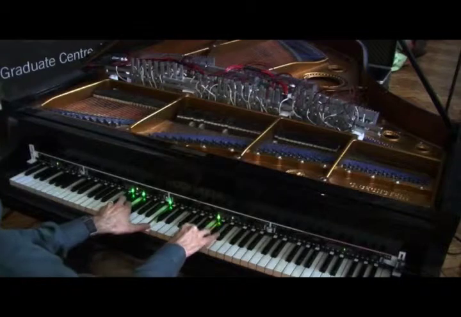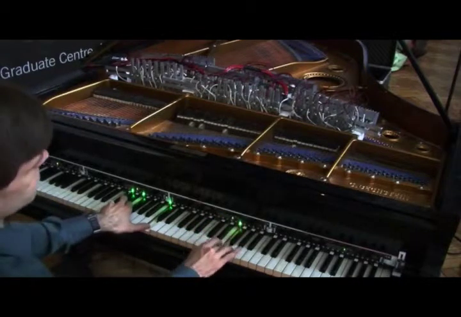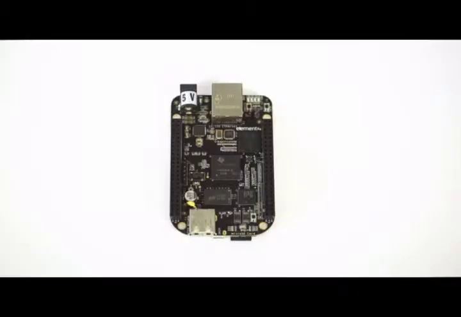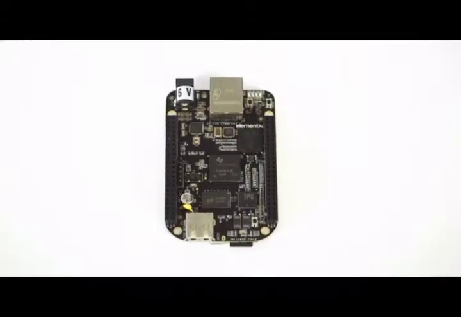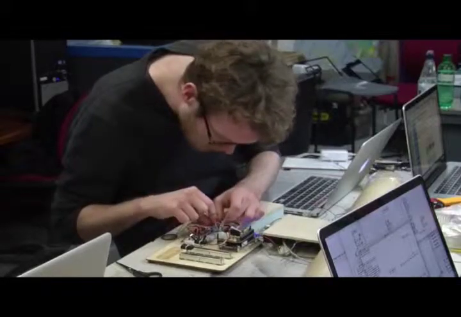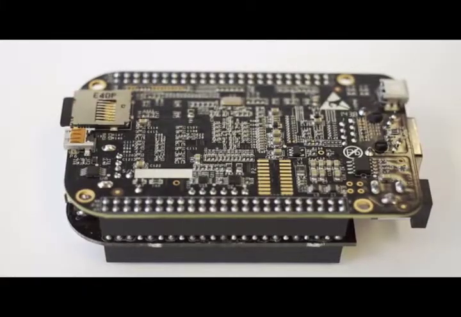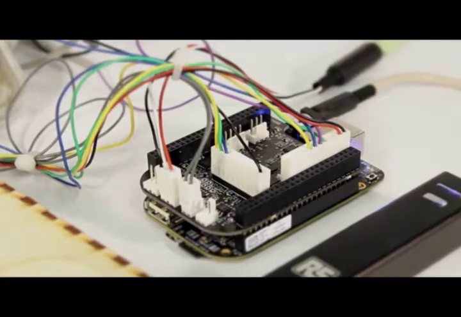Bela has been developed in the Augmented Instruments Lab, part of the Centre for Digital Music at Queen Mary University of London. Both the hardware and software are entirely open source. We want as many people as possible to be able to get their hands on this platform. Once you have the power of low latency processing in your hands, you realize how widely applicable it is.